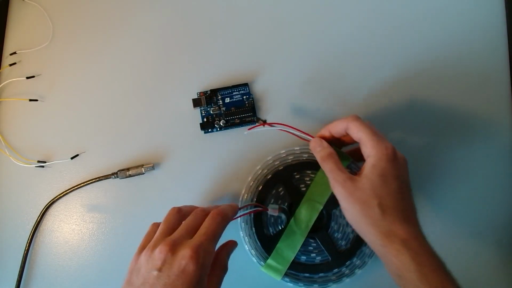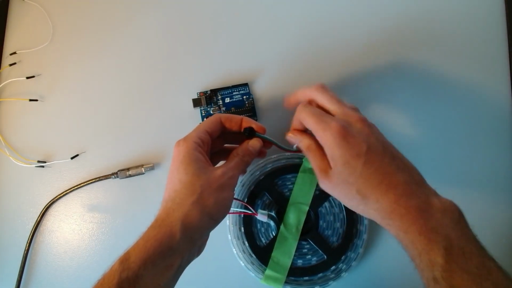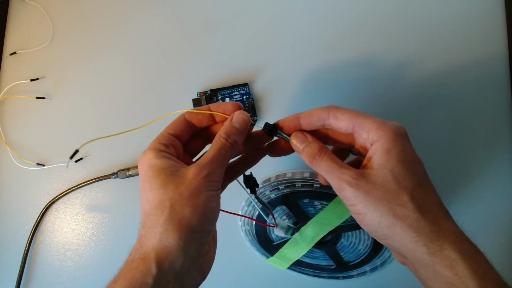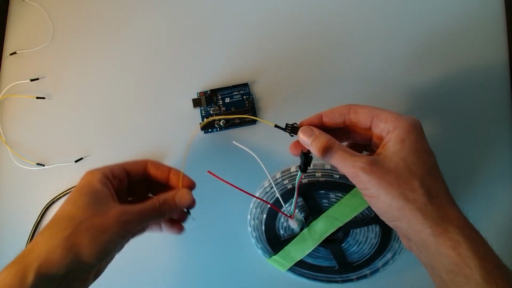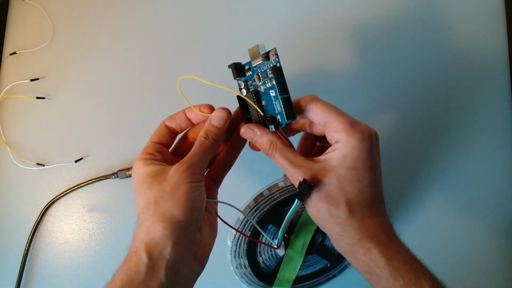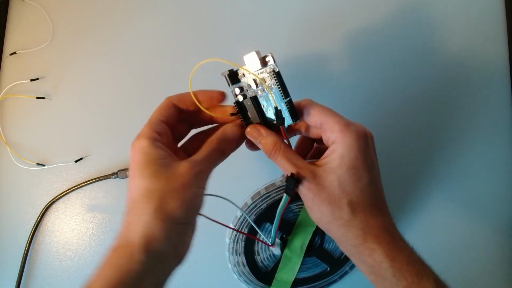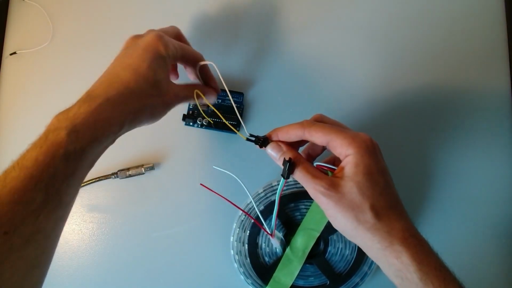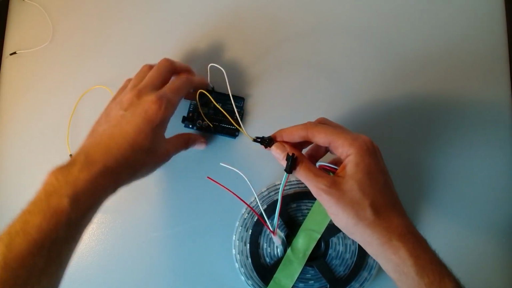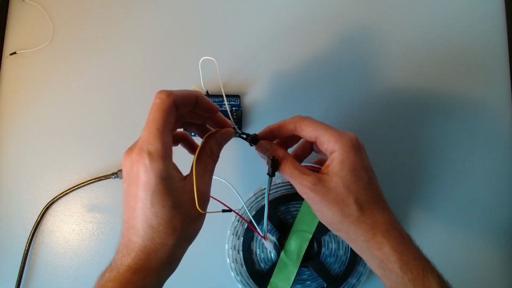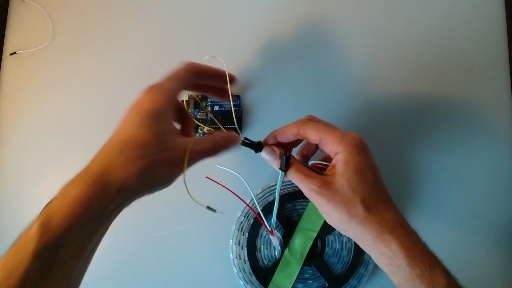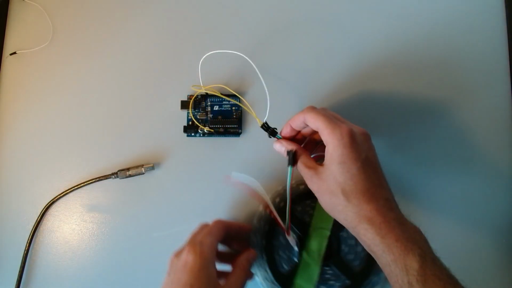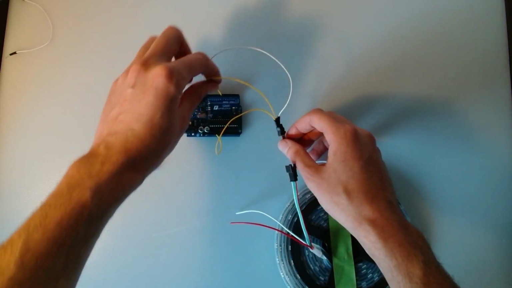To wire up these addressable LEDs, we're going to start by taking our power and connecting that directly to the 5 volt supply of the Arduino, which is, I think, that there. Then we can take our ground and connect that directly to the ground of our Arduino, like so, and then our signal, which we're going to connect directly to pin 7. And that is the simplest of simple wiring that you can do for addressable LEDs.